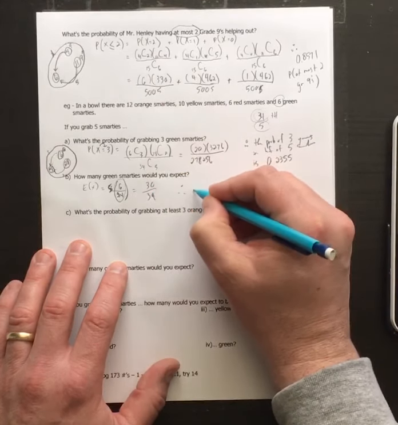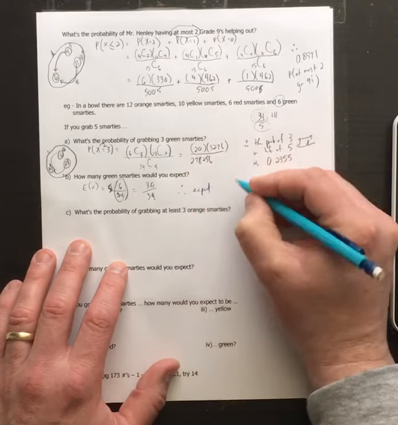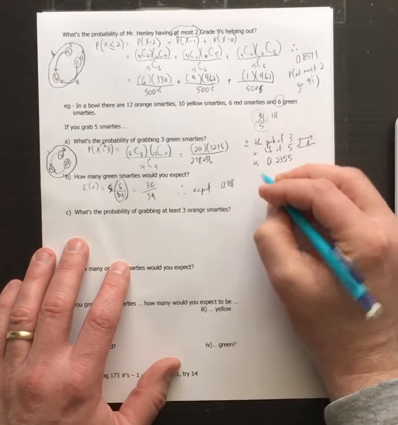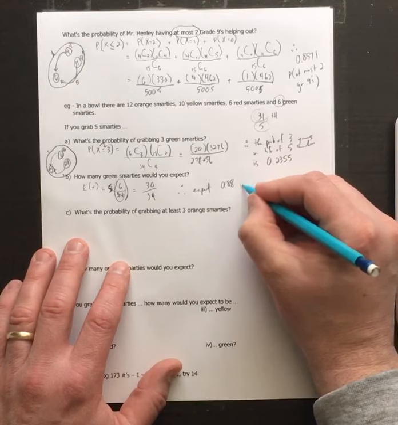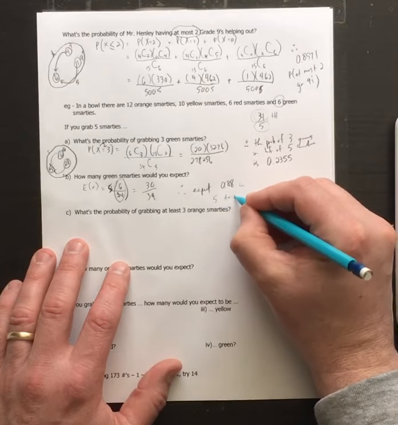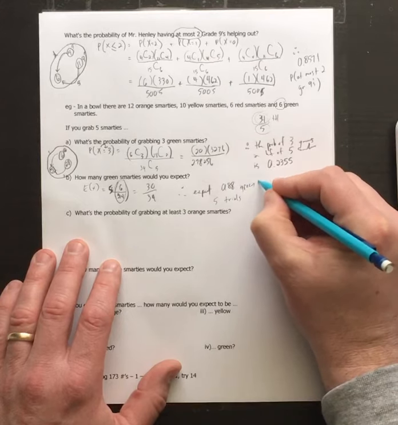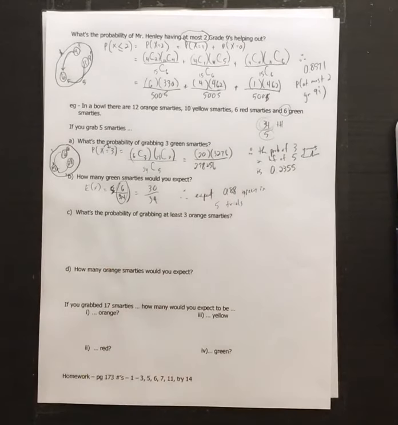And therefore, you would expect 30 over 34, 0.88 number of successes. Okay, 0.88 greens in 5 Smarties or in 5 trials. Even if you pour them all out at once, remember each trial is an independent process, but the probability changes as each one pops out of the box. So that being the case, there you go.